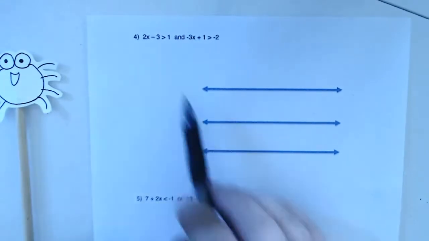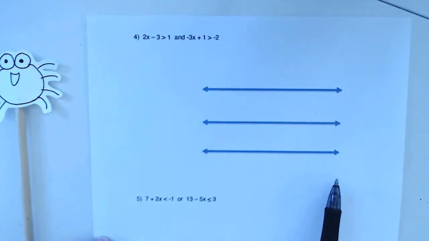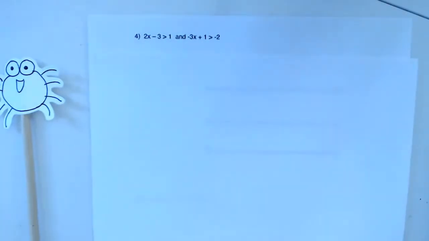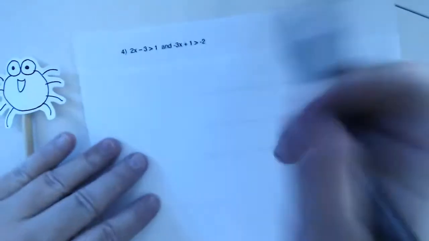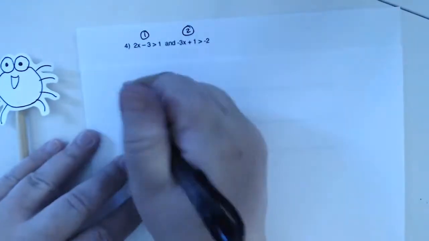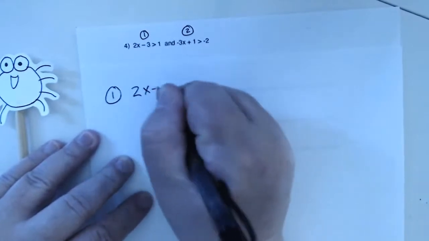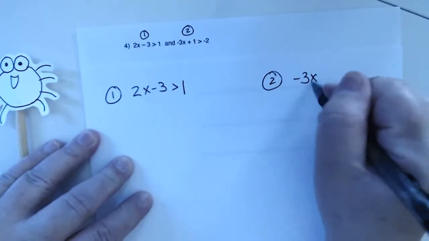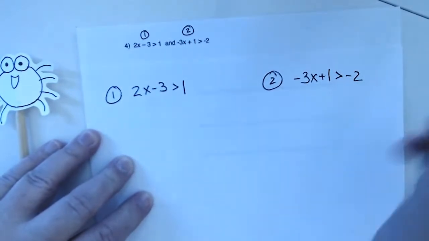So, as usual, I have left myself almost no room whatsoever to actually simplify these. So, I'm going to have to reach over here to my handy dandy, not so handy, almost dandy, blank piece of paper, and I'll go ahead and post the links, the scan of this as well. I'm going to take my two graphs, and again, I'll number them just to make it easier to follow. My first inequality is 2x minus 3 is greater than 1. And my second inequality is negative 3x plus 1 is greater than negative 2.